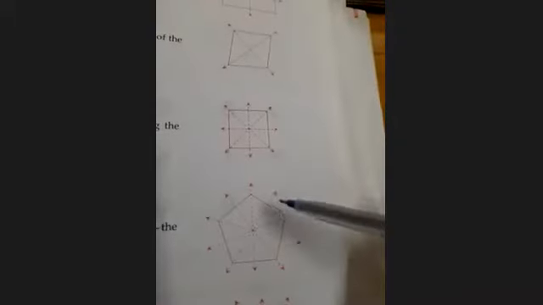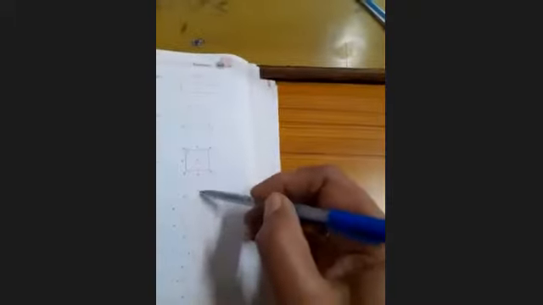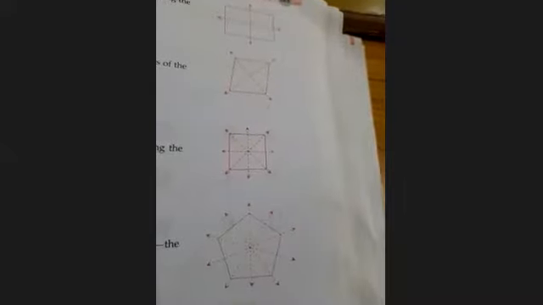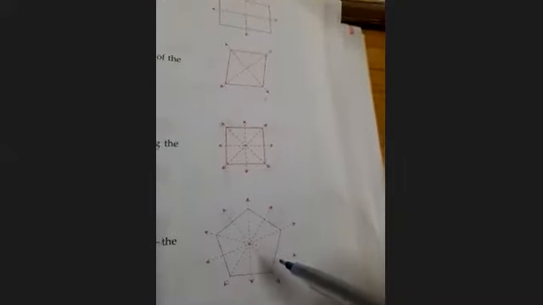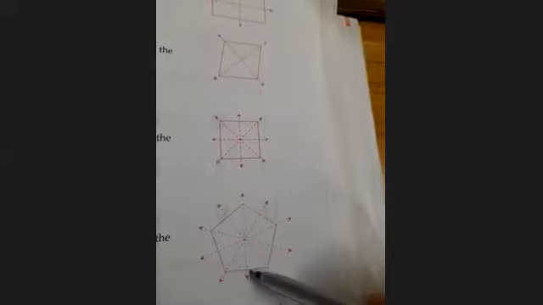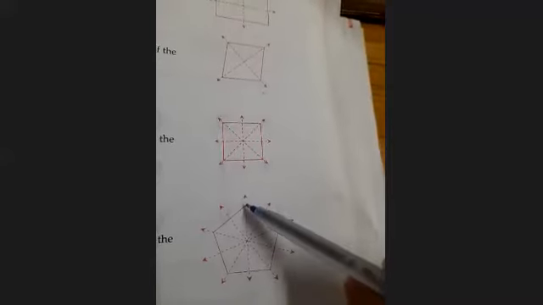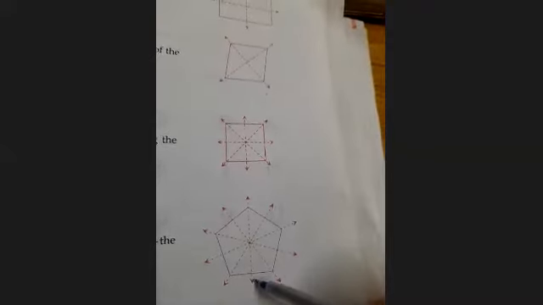Now count. First, second, third, fourth, and fifth. To find the line of symmetry of a regular pentagon, you just join the vertex with the midpoint of the opposite side.